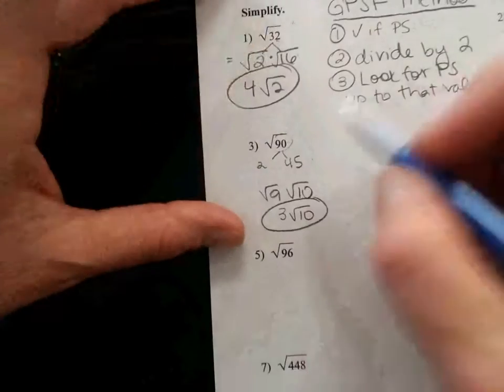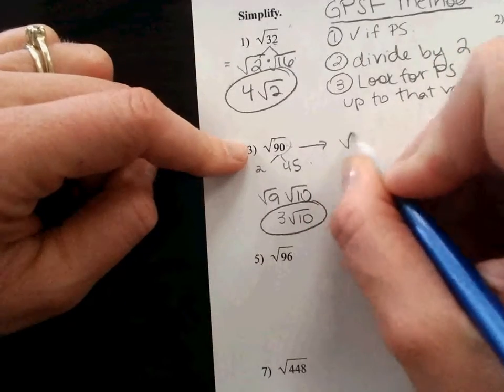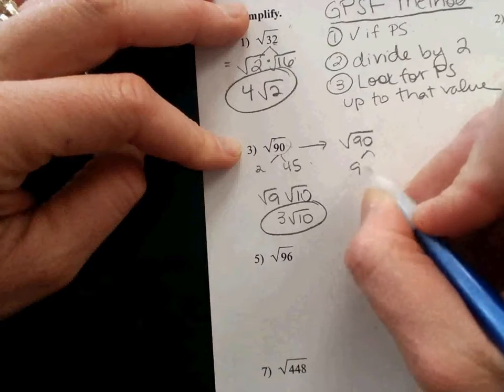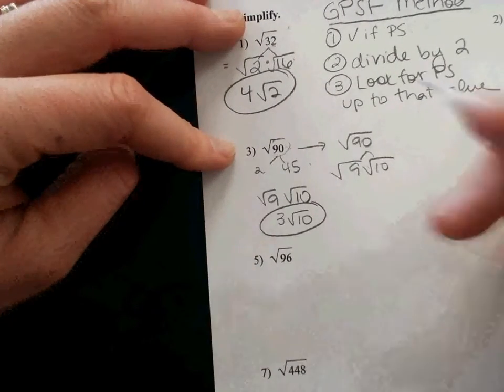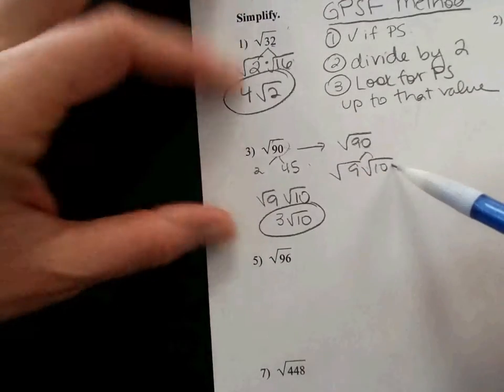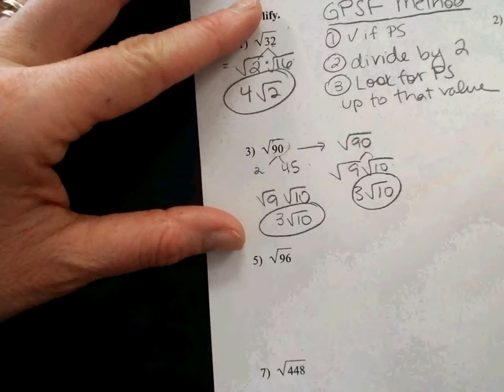Now, you could have recognized right off the bat 90, a perfect square factor that goes into 90 is 9. Okay? So you don't have to go divide by 2 and go through this process if you see it sooner. Because you could have jumped straight from here to the simplified answer.